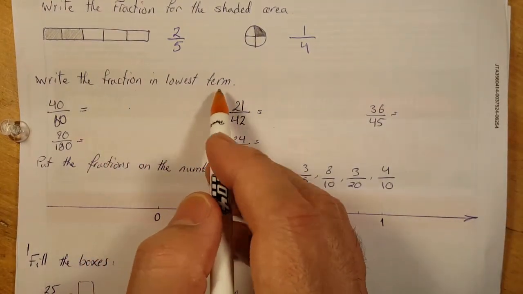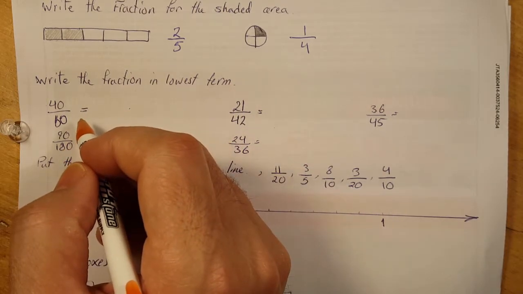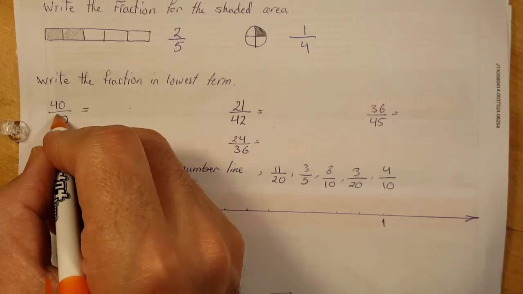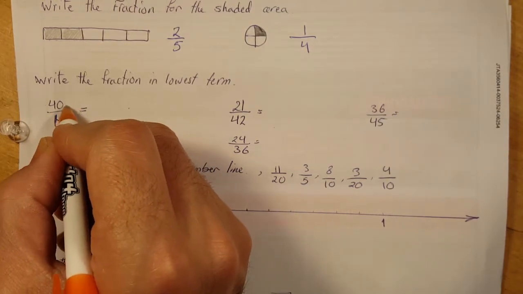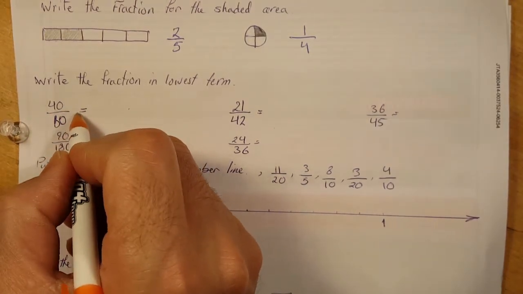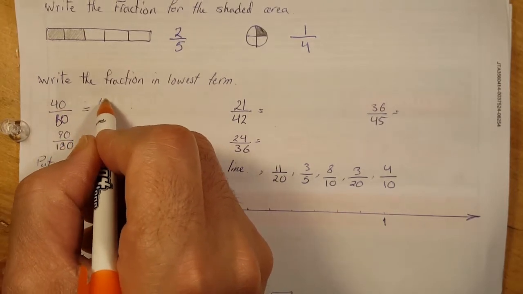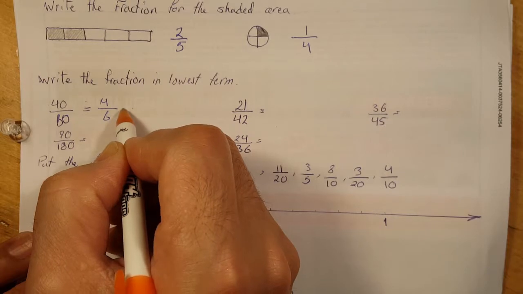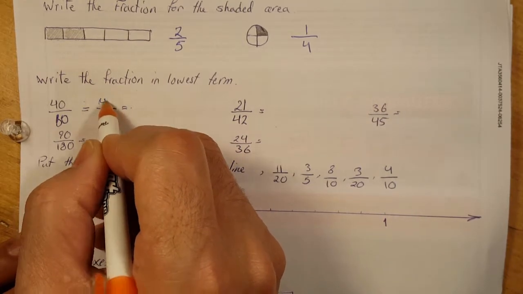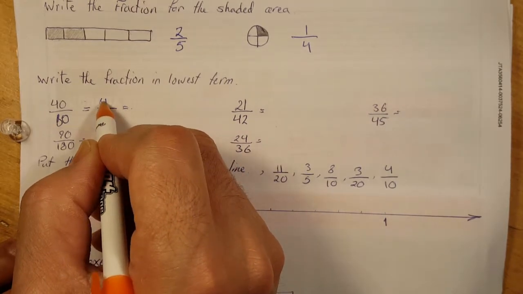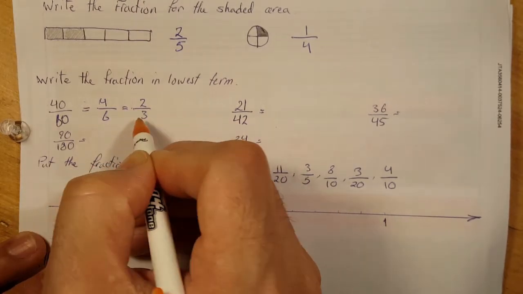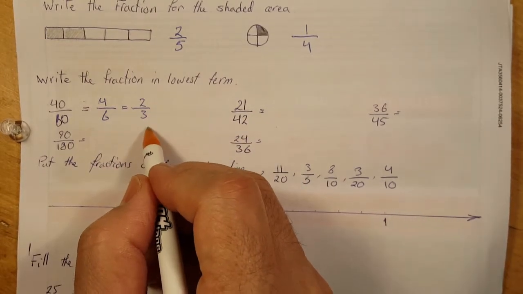Write the fraction in lowest term. Now we have learned about equivalent fractions, so it's easy for us to do that. 40/60. First we can divide both by 10. So 40 changes to 4, 60 changes to 6, and then again both can be divided by 2. 4 divided by 2 is 2, 6 divided by 2 is 3. So 2/3 is the lowest term.